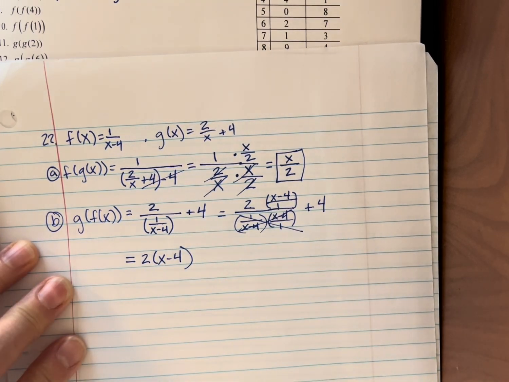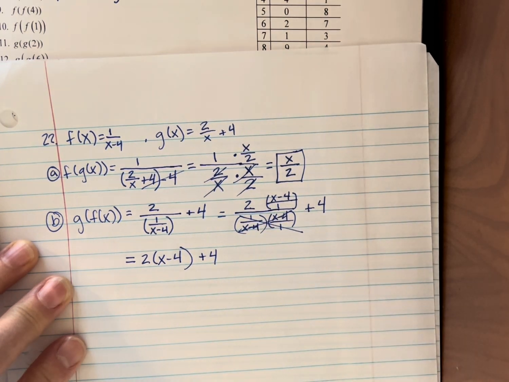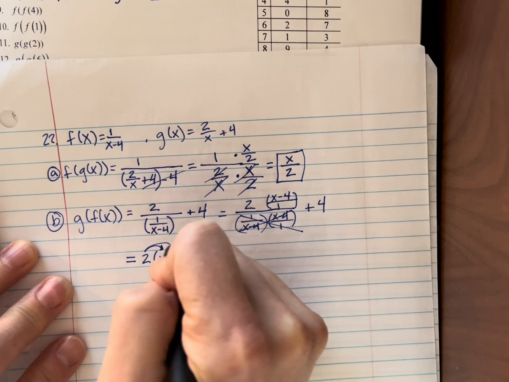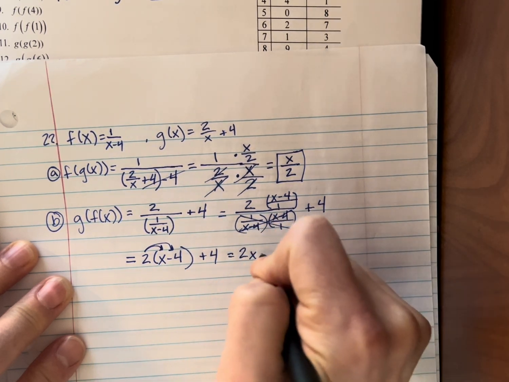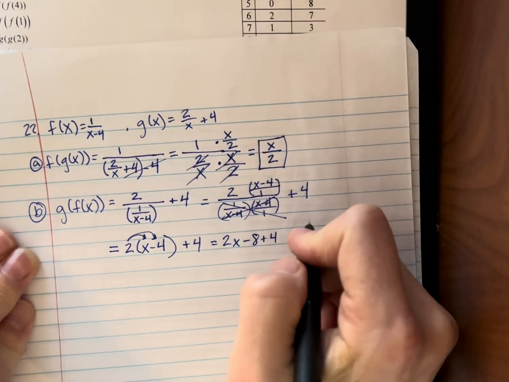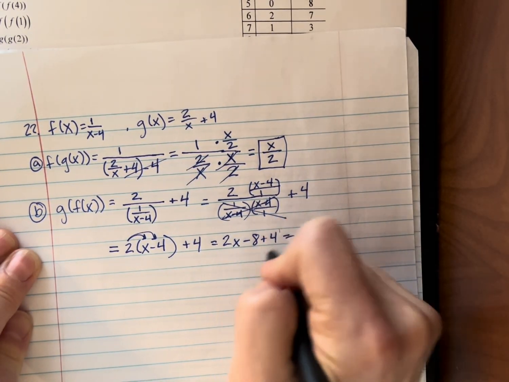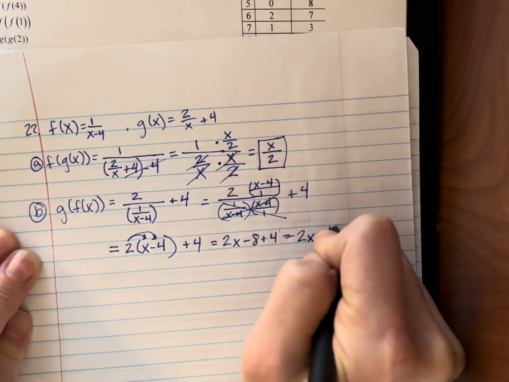The denominator's gone, which is awesome. Then I have plus 4 here. Using the distributive property, this ends up being 2x minus 8 plus 4, which, if I combine the negative 8 and the 4, is 2x minus 4.